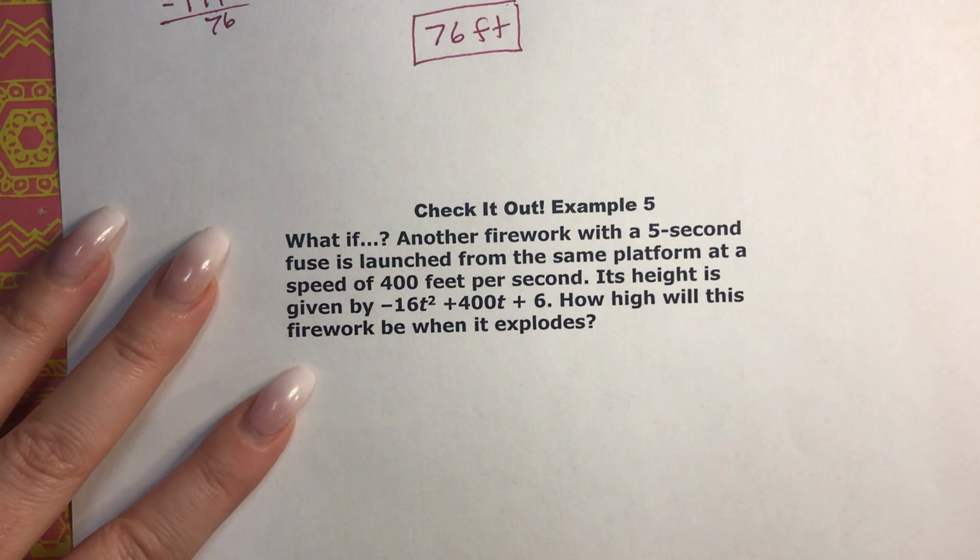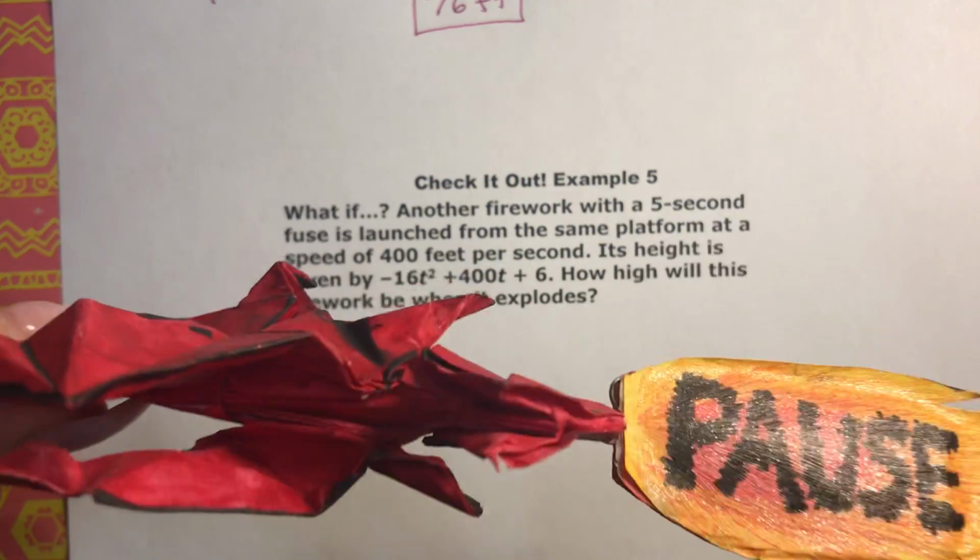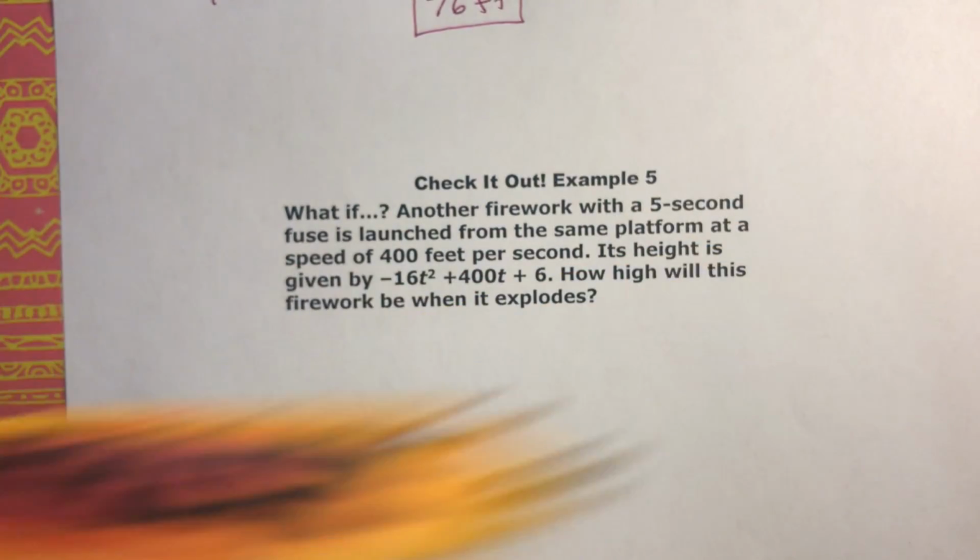Perfect. So I want you to try this problem. Check it out, example 5. Here's my friend the pause dragon, to remind you to pause your device. When you get done, press play and we'll talk about it together. All right, see you in a bit.